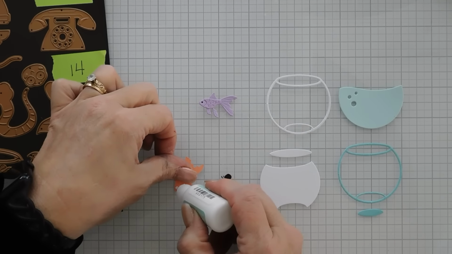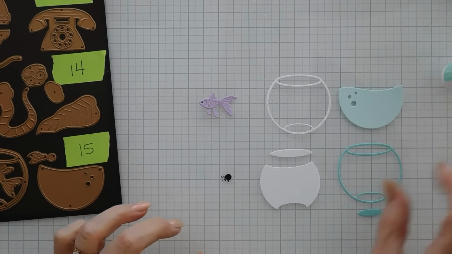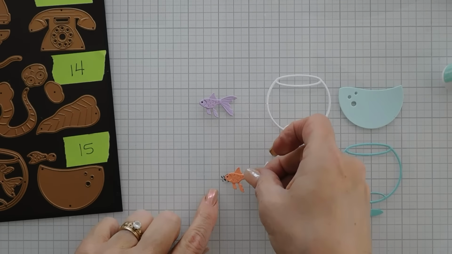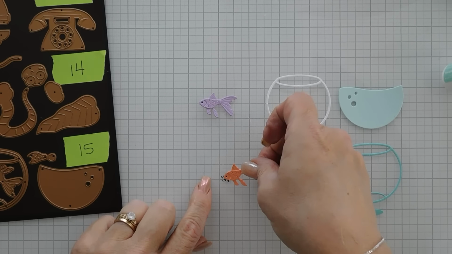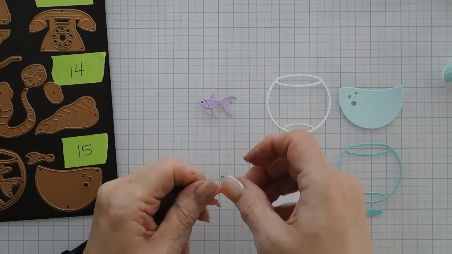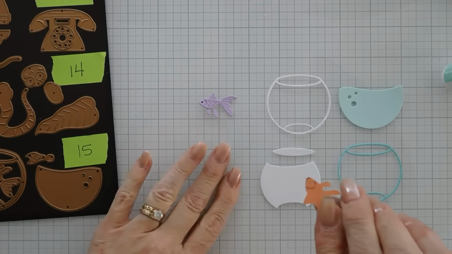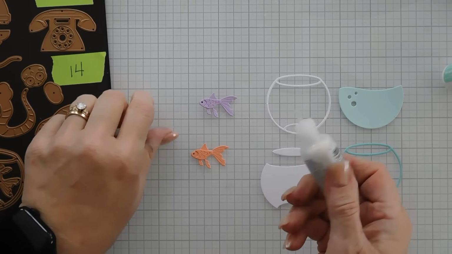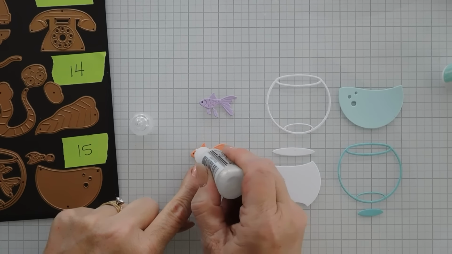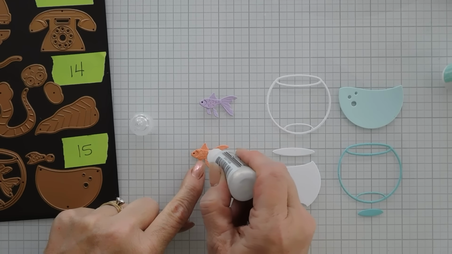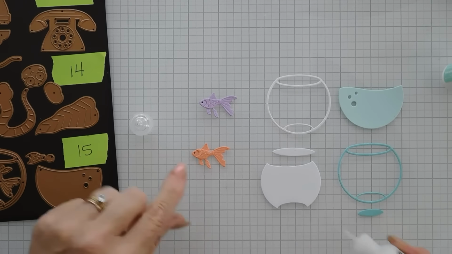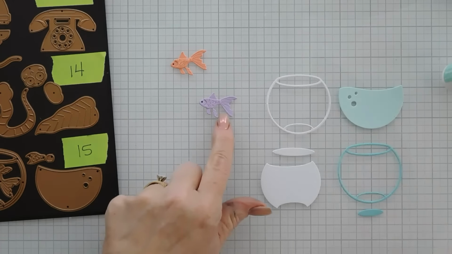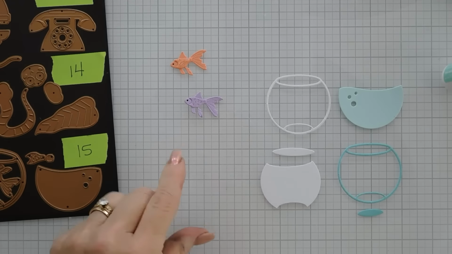I'm going to flip over my fish, and I'm going to add a little glue behind his eye. And then you just line up this with the fish's face, and then his eye is good to go. And our fish is almost done. I did add a little bit of my diamond stickles to that layered piece that we added for extra sparkle. Just a thin layer. And then I did the same thing with purple cardstock. So now we have 2 little fish.